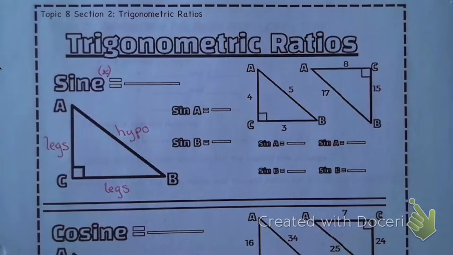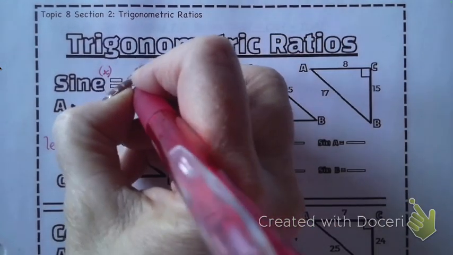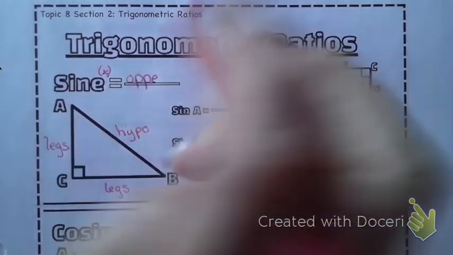Okay, so the sine function is equal to the opposite, and that's opposite side.